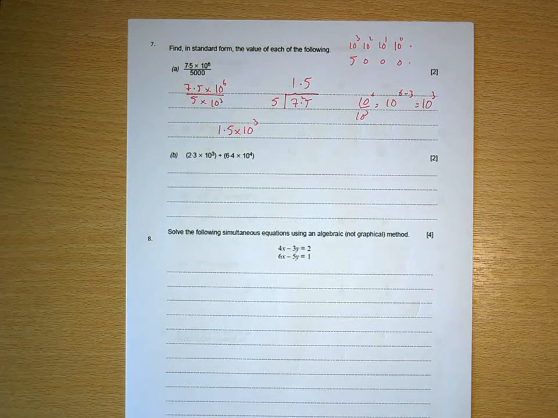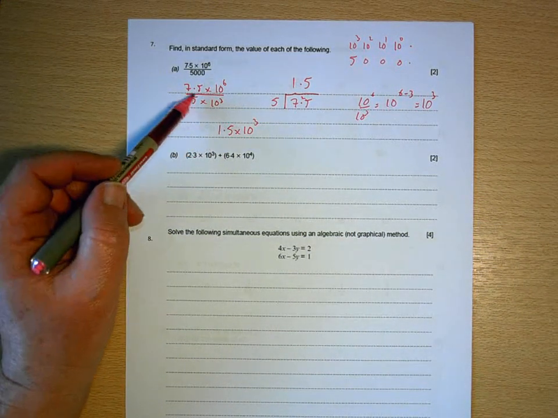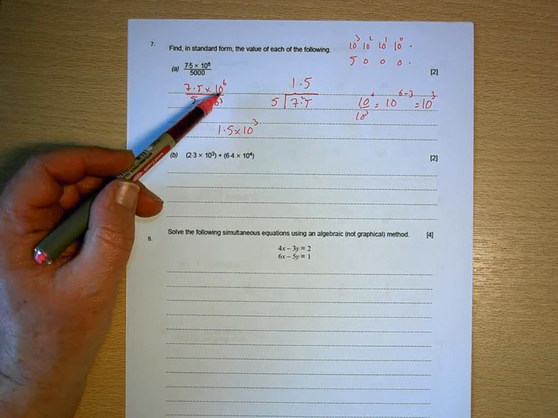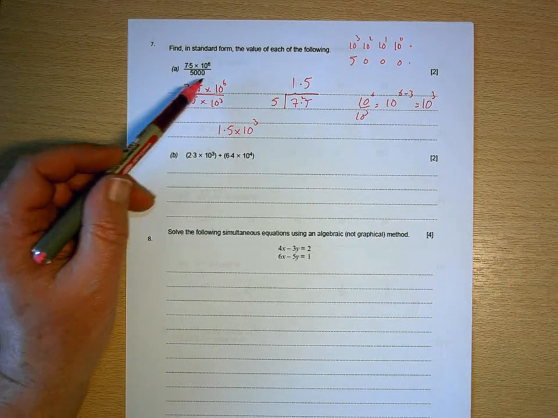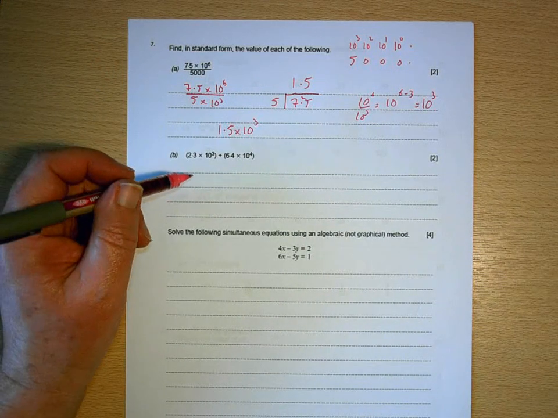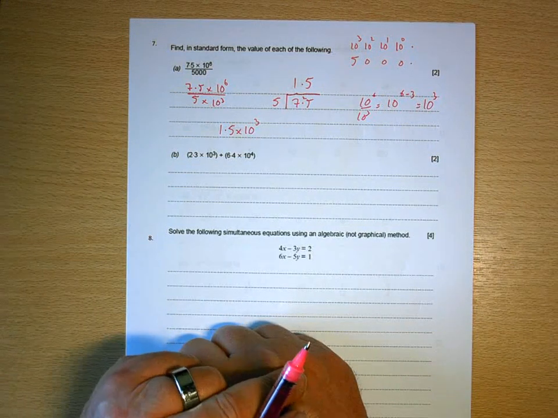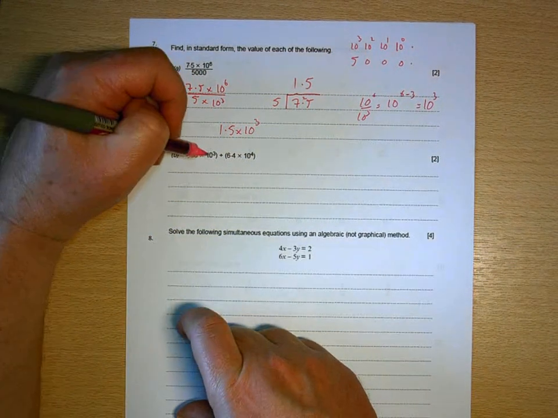So if you're multiplying or dividing standard form numbers, that's what you do. You multiply the number part and you deal with the index part. If it was a multiplication there, you'd add the powers. When you're adding or subtracting, it's usually easier to turn it into a number form and then turn it back. So I've got to go up to 10 to the power of 4 here.